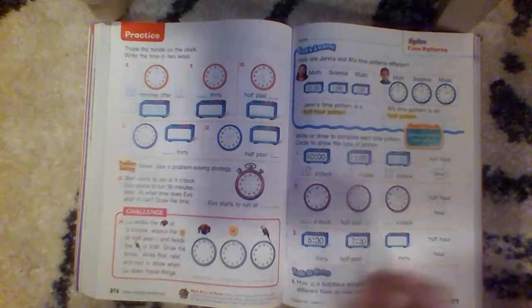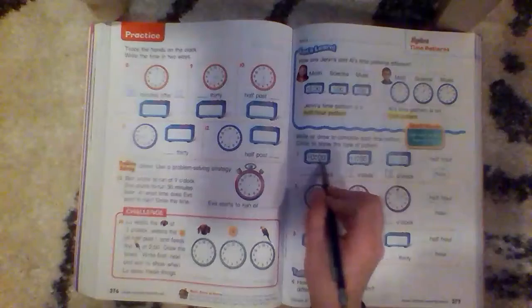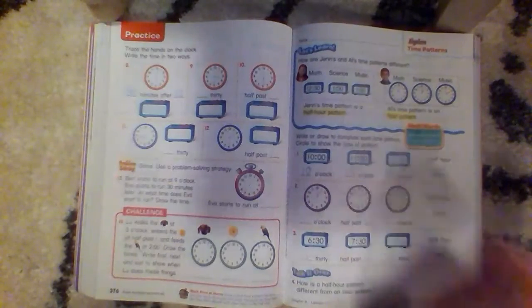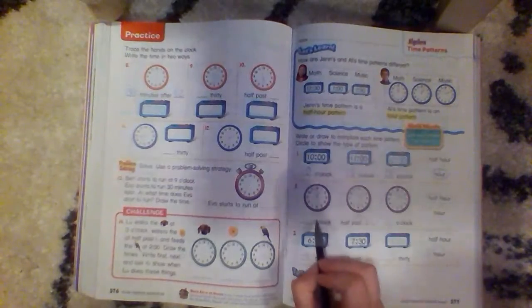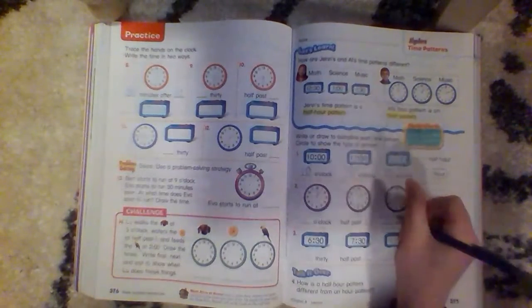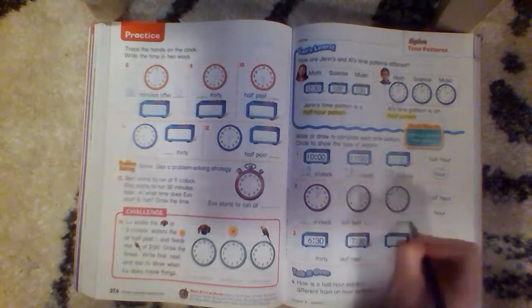Because look, it has a 30 and another 30 and another 30. This has 2 zeros, 2 zeros, 2 zeros. So it's the same thing repeating over and over again, so they're both hour. But look here, 1 o'clock, 1:30, 2 o'clock. It's a different pattern, 0, 0, 3, 0, 0, 0.